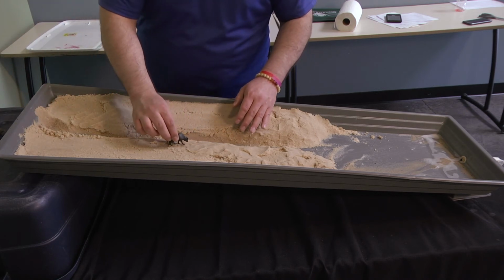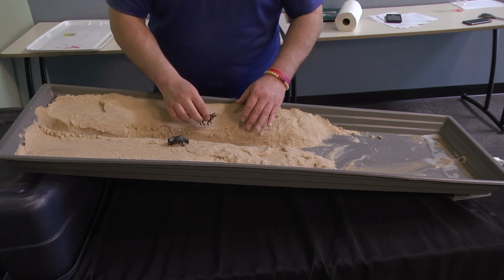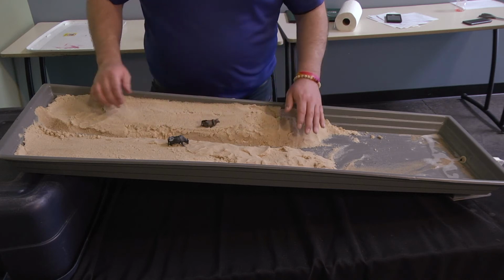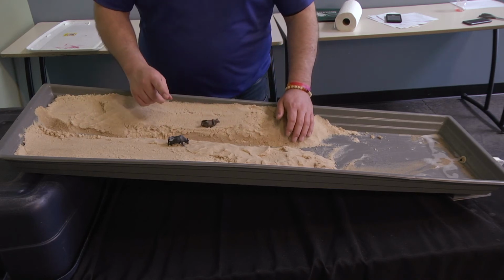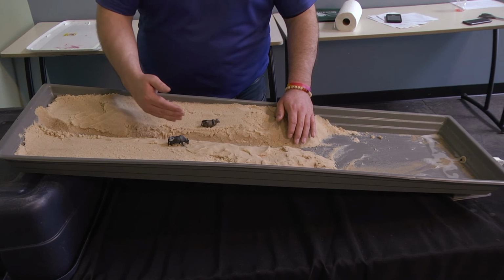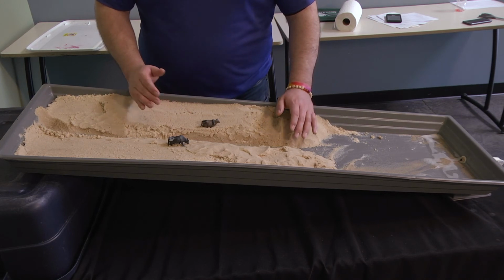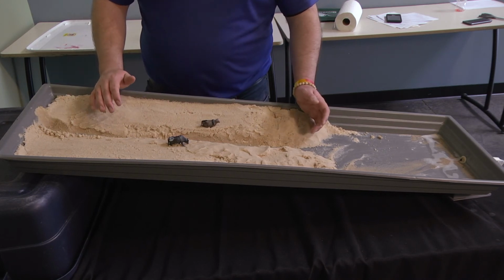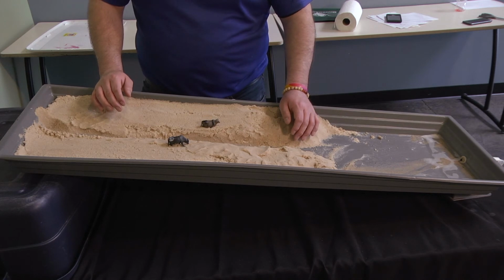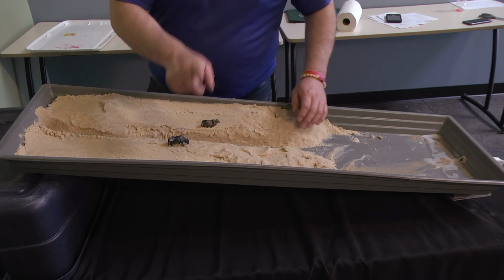So I'm gonna put both of my cows back. So I have this cow here. I'm gonna put this cow on this side. Now, make a prediction. Do you think that erosion is gonna happen faster along both sides? Or do you think it's not really gonna happen that much because the water's moving too fast? What do you think? All right, let's find out.